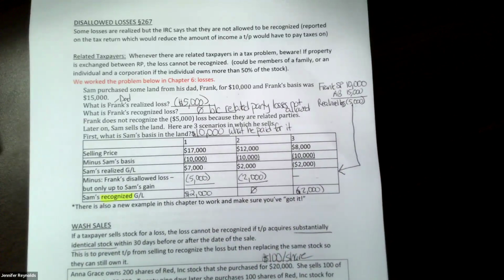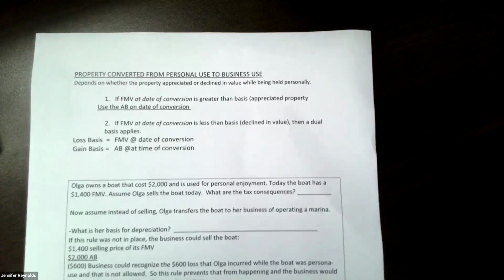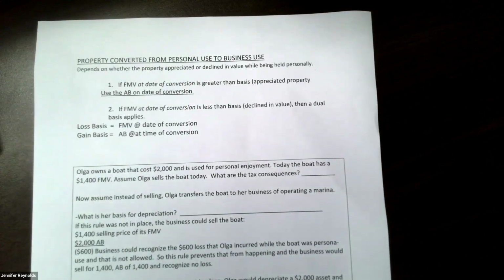Okay, so now let's flip over to our very last page. And our final section will be on property converted from personal use to business use.